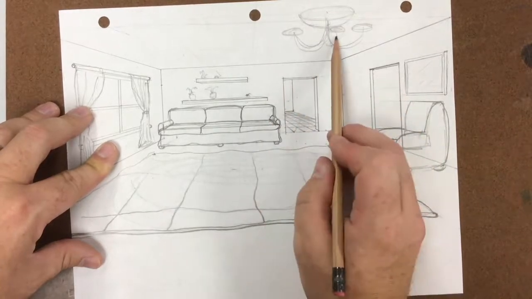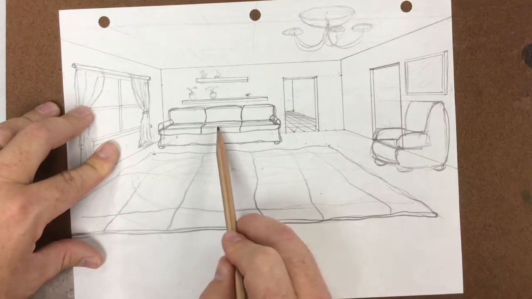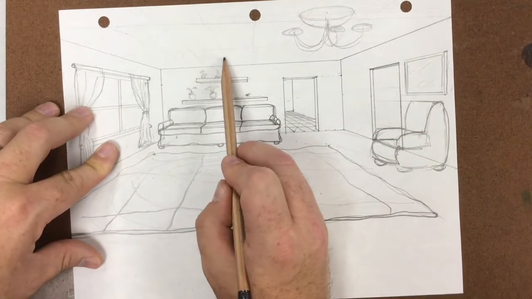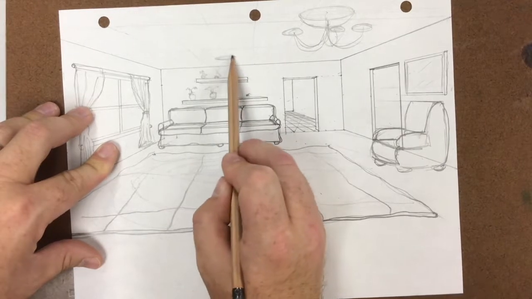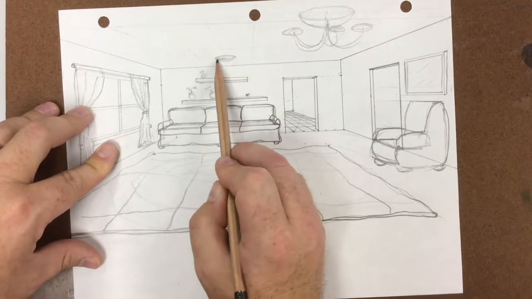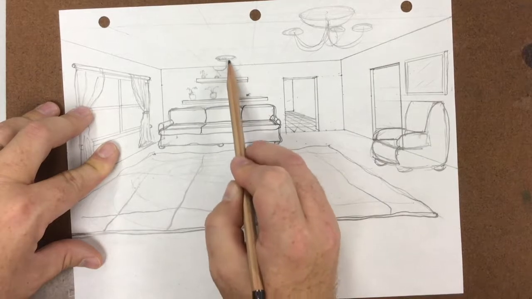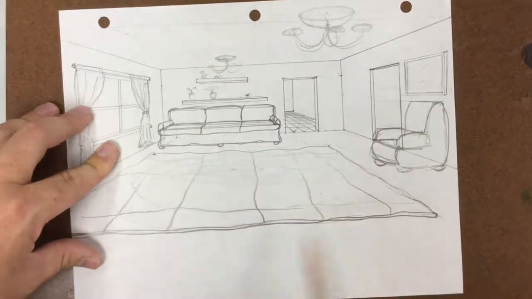Find the middle, and I can do some really cool, intricate chandelier things. But if I wanted to do something like that over the couch, then that would be right here, and it would need to be a smaller oval, and I could do the same thing, but it would all be much smaller because it's further away.